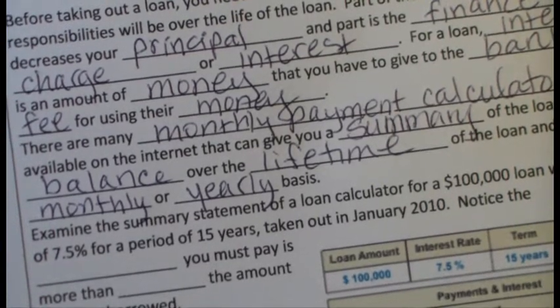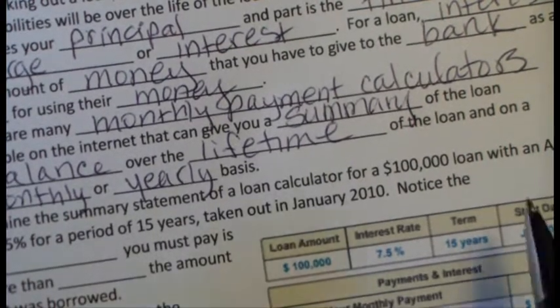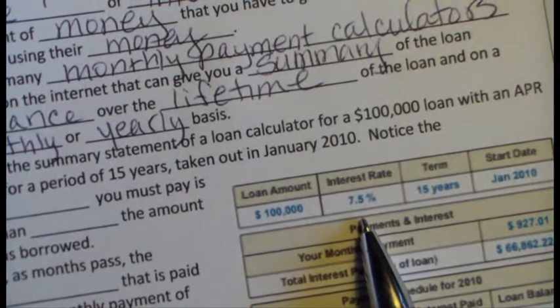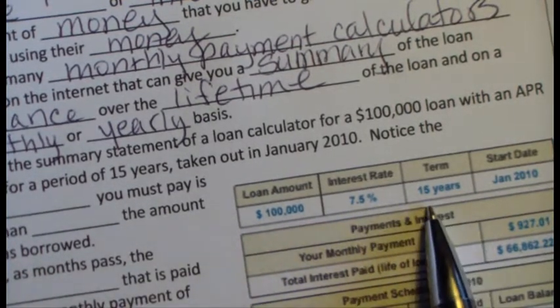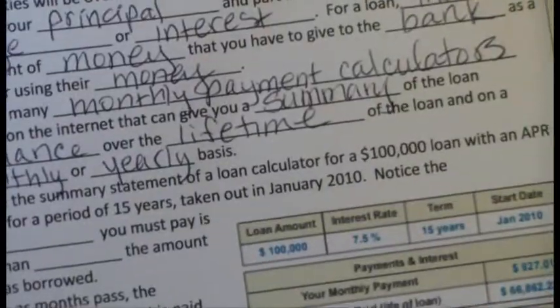So examine the summary statement of a loan calculator for a $100,000 loan with an APR of 7.5% for a period of 15 years, taken out in January 2010. So that's this table here in the notes.